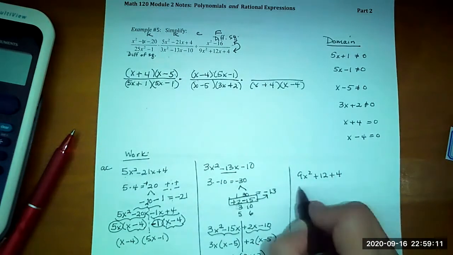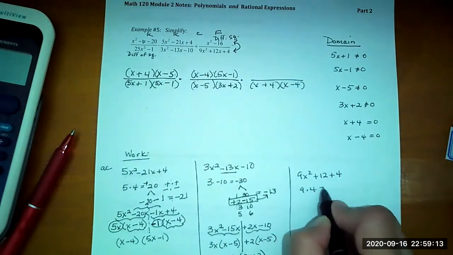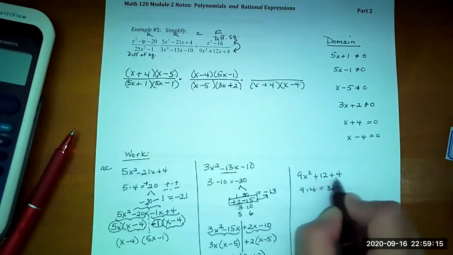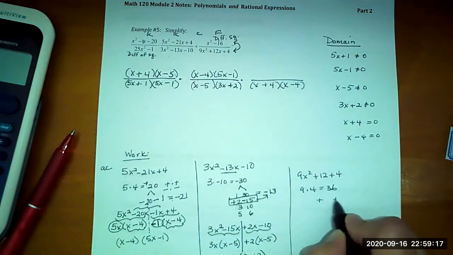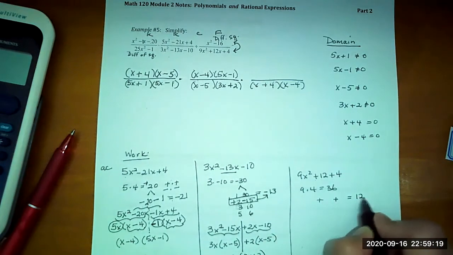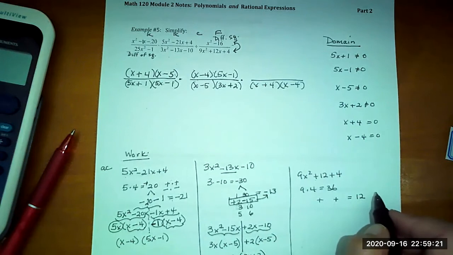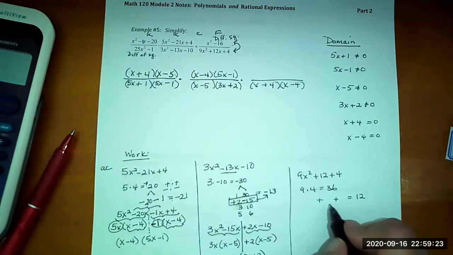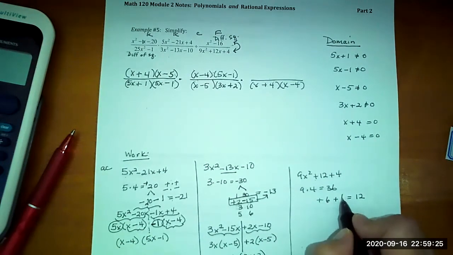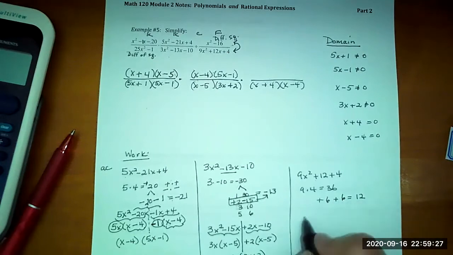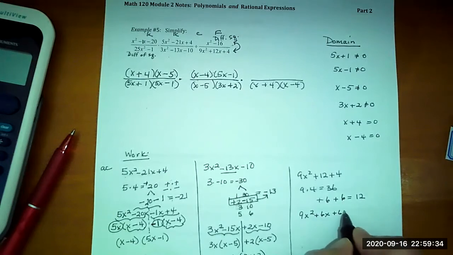And once again, we're doing the AC method. 9 times 4 equals 36. We've got a plus plus, so we're going to have a plus plus. And we're looking for 2 factors of 36 that equal 12. And if I look at my factors of 36, you're going to have 6 and 6. They're the only ones that are going to work. So I'm going to go ahead and rewrite. I've got 9x squared plus 6x plus 6x plus 4, and I'm going to go ahead and factor by grouping.